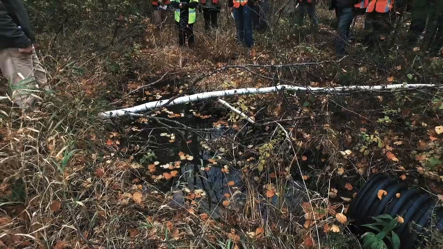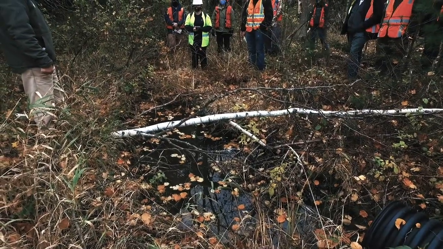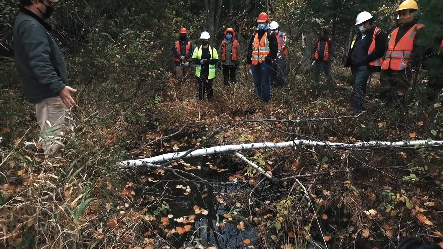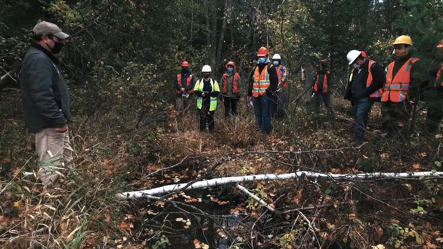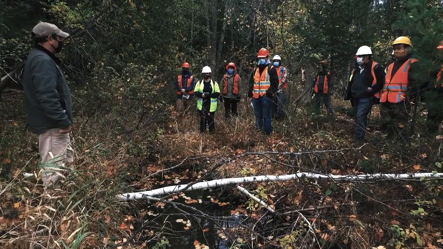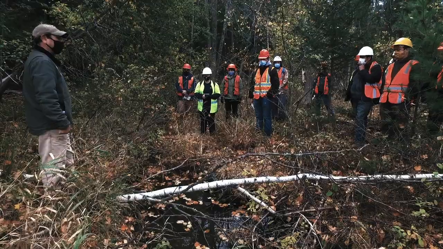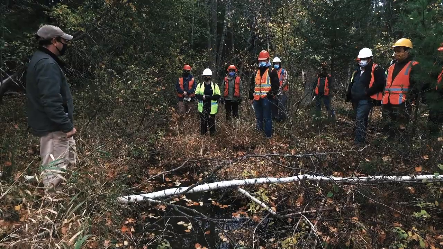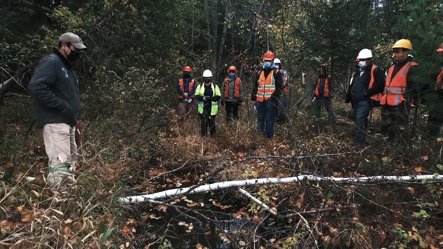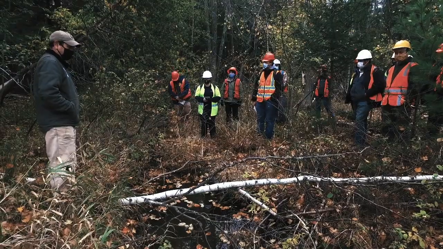And when it does that, if you have a structure without a bottom, what you can do is scour out the footings, and then you can have a structural failure of your stream crossing, which is really embarrassing, having had that happen a time or two with things I've installed over the years. You don't want to have to go back and repair that.